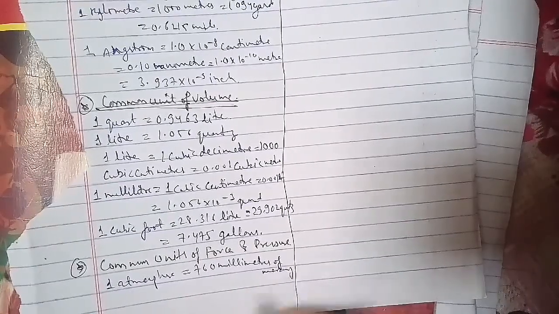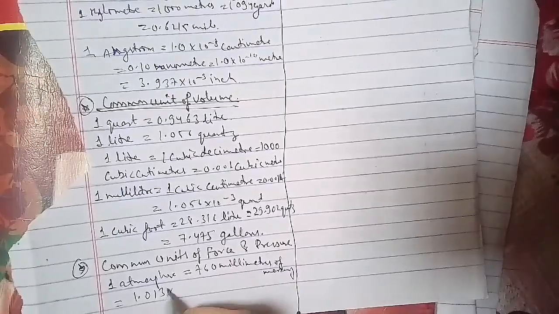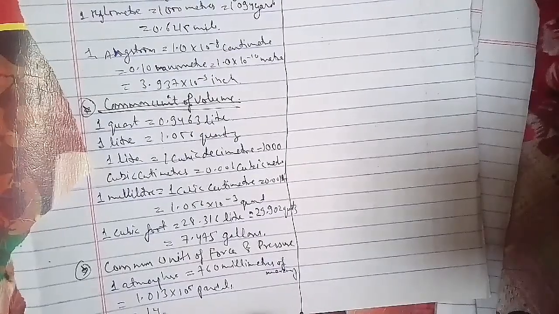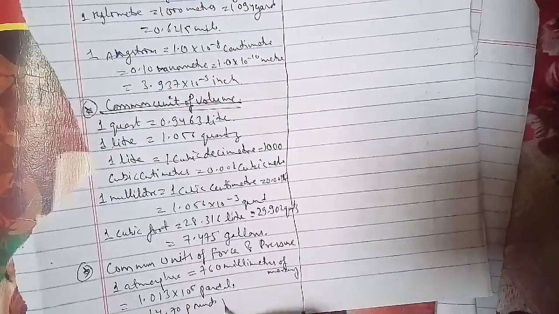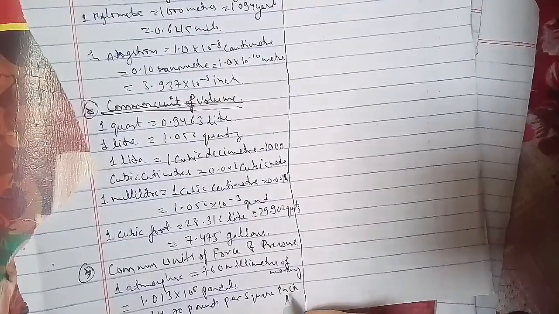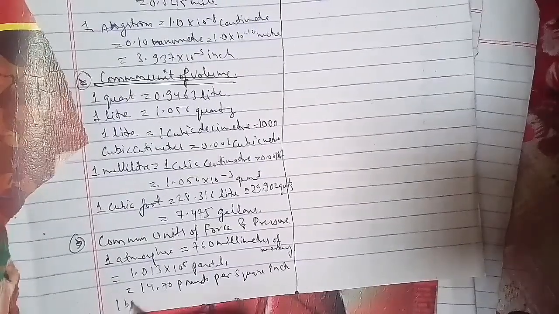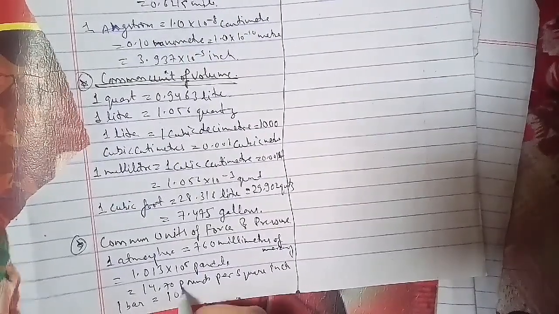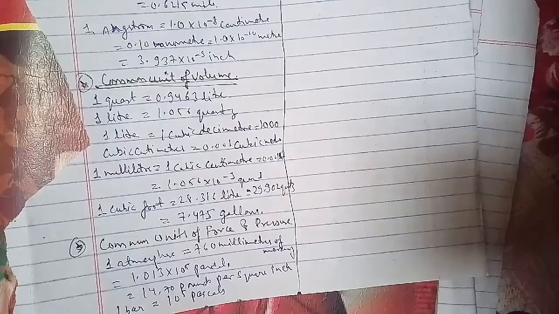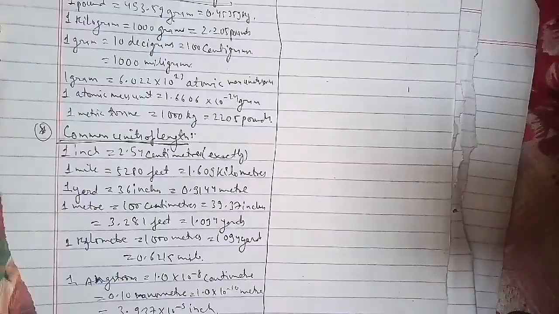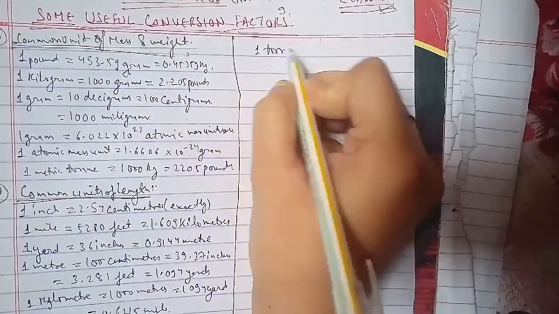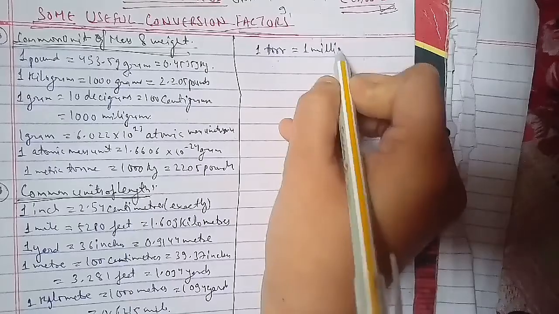So 1 bar equals 10 to the power 5 pascals. Now we'll talk about the 1 torr. We'll write it down here only. 1 torr equals 1 millimeter of mercury, then 1 pascal equals 1 kg per meter per second square, which is 1 newton per meter square, and that we even have to find out as well.